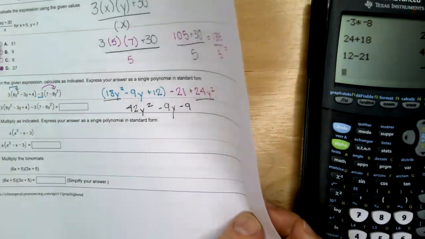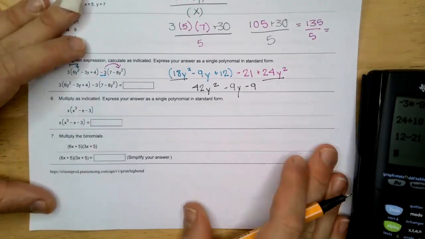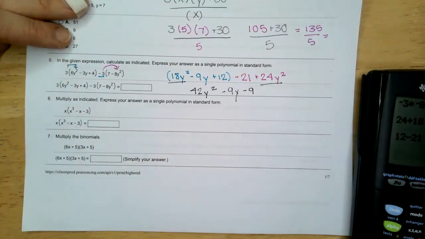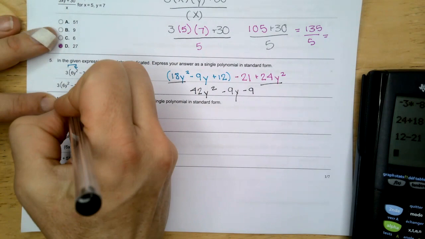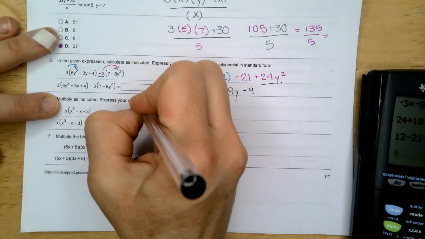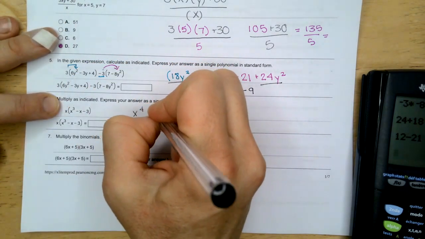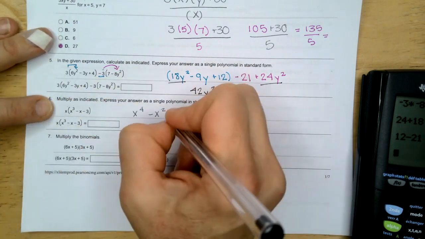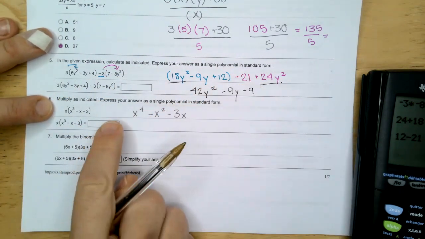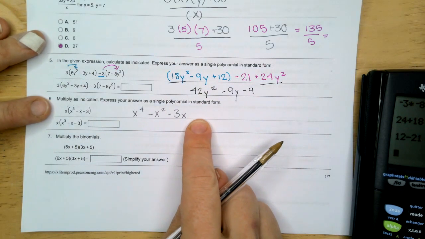Good? All right. Multiply. This would be a trinomial multiplied by a monomial. X times x cubed is x to the 4th. X times negative x is a negative x squared. And then x times a negative 3 is a negative 3x. It's already in standard form, so you are done.